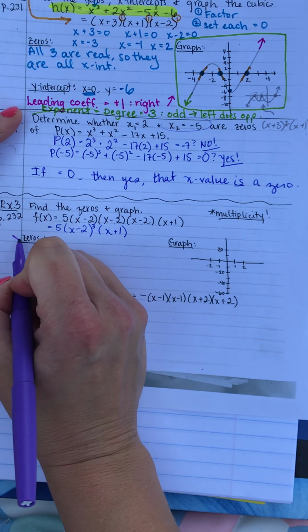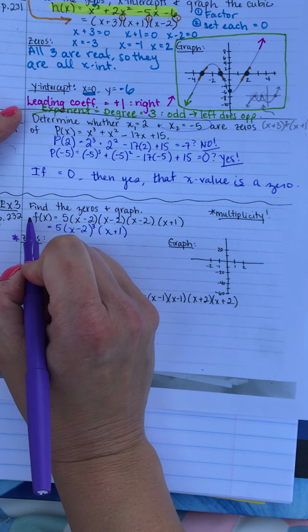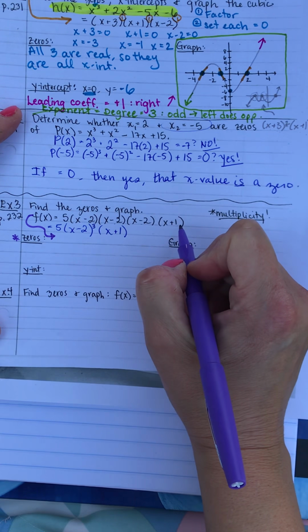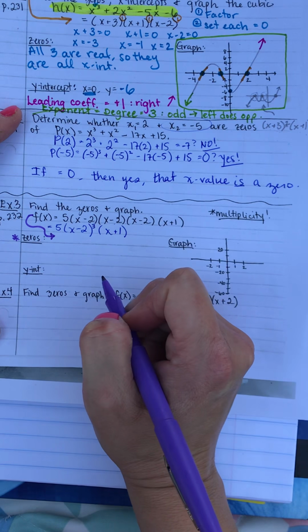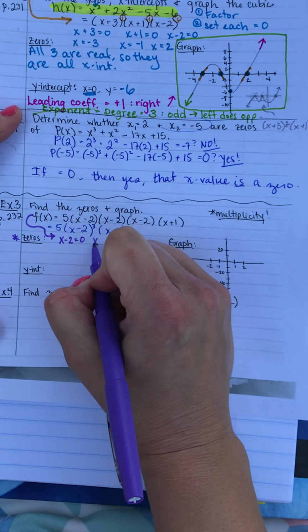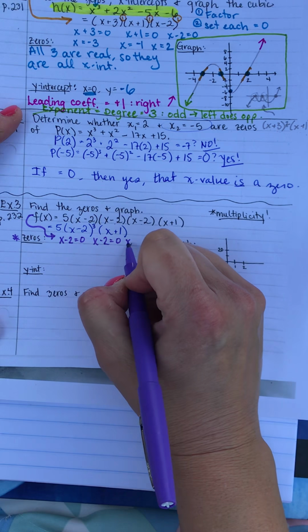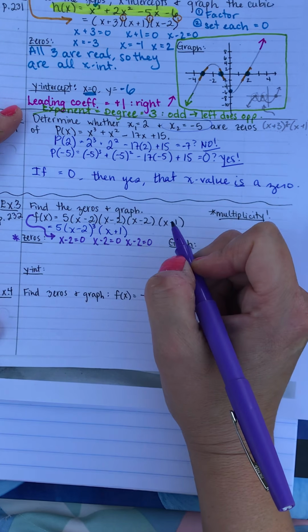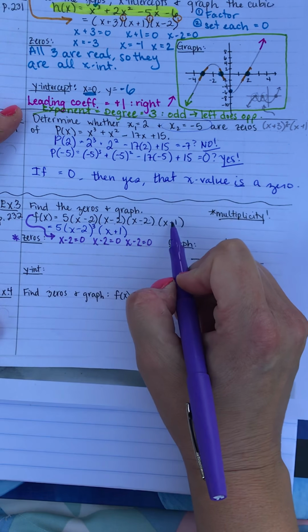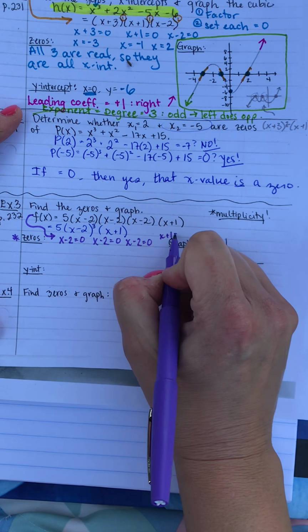So if I want to find zeros, sorry about that, I take my function and factor it. It's already factored. I set each factor equal to 0. So that means I would set x minus 2 equals 0, three times, and then x plus 1 equals 0.